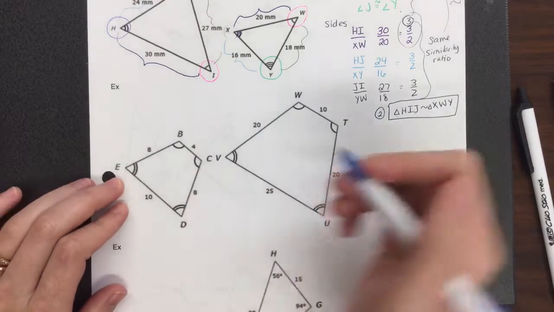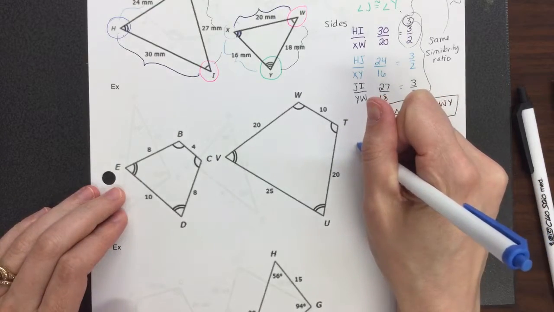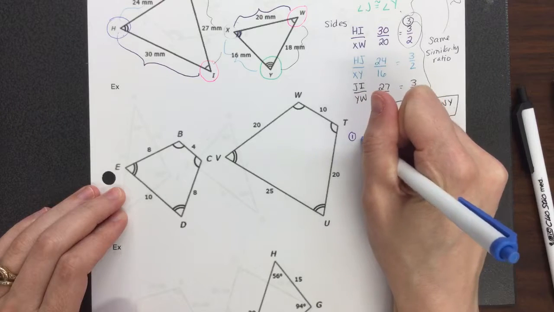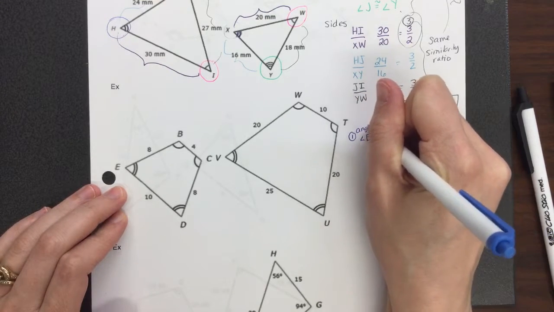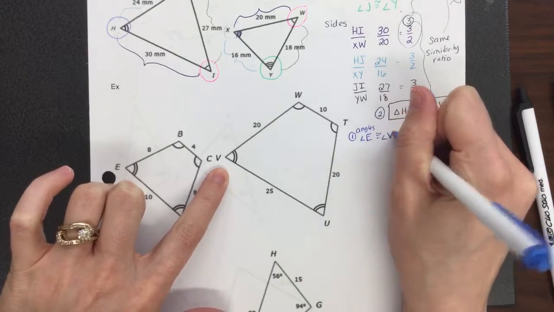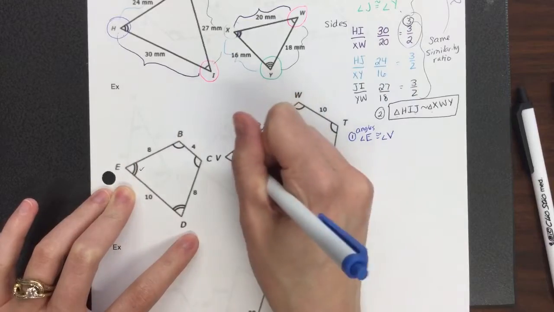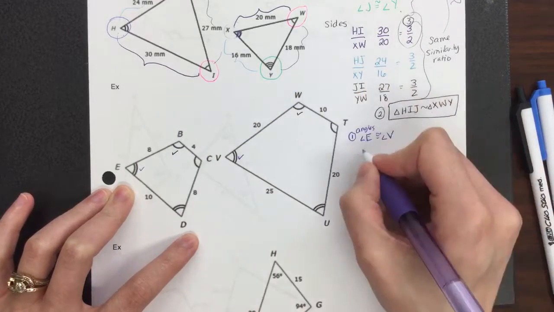Looking at the angles, we'll show similarity first. So we'll do angles. Angle E is congruent to angle V. They both have one arc mark. And then B and W match.